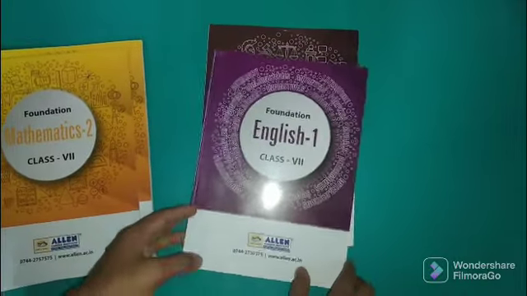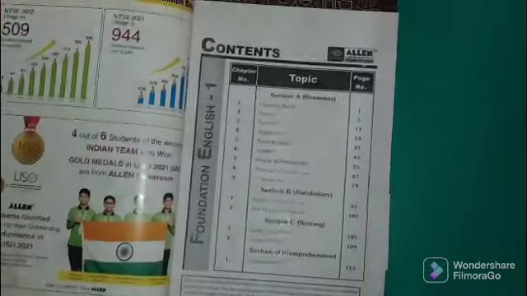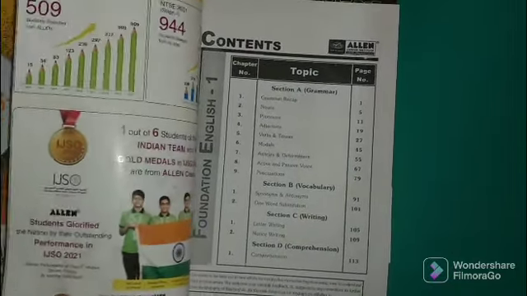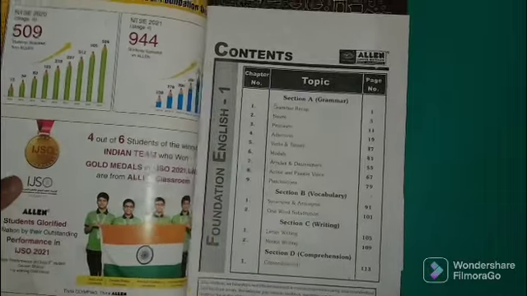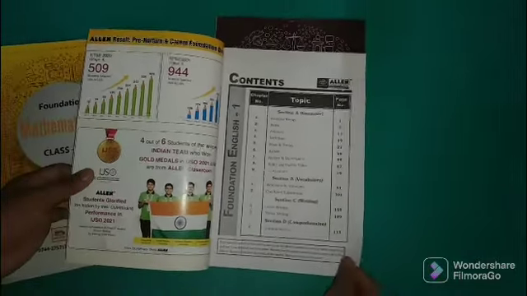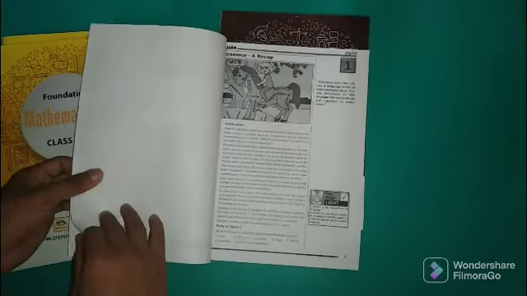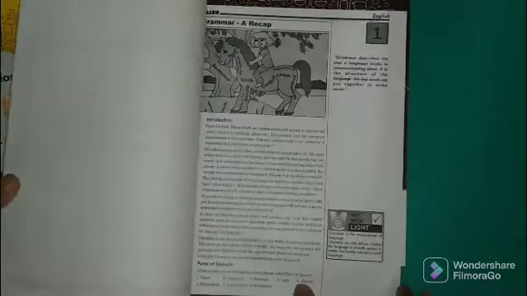This is English. For class 6 to 8, only the grammar section is given in ALN modules. In 9th and 10th ALN modules, you will be given literature also, NCERT literature, question answers, and the detailed chapter view and summaries. Here is the grammar. First of all, you have the grammar recap, then exercise, and here is the first chapter, and then exercise, and then answer.